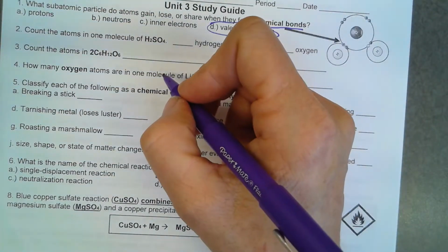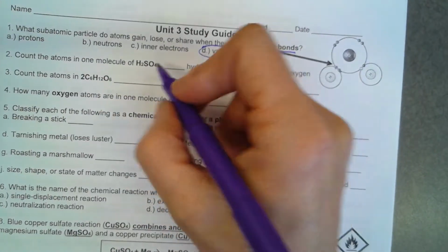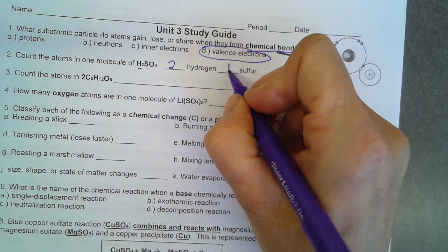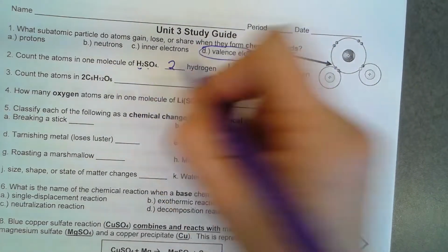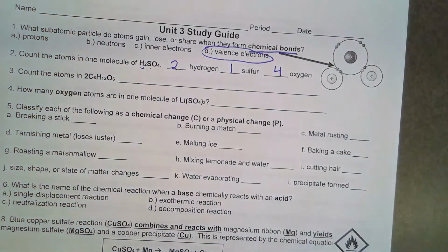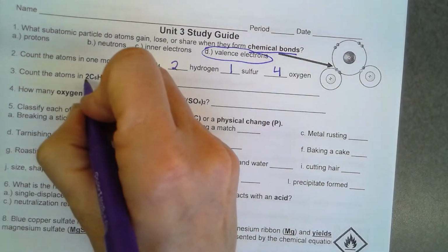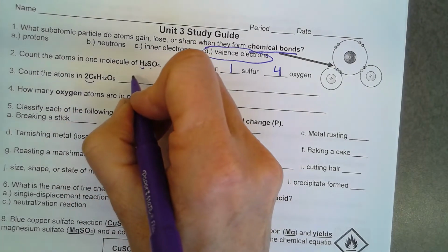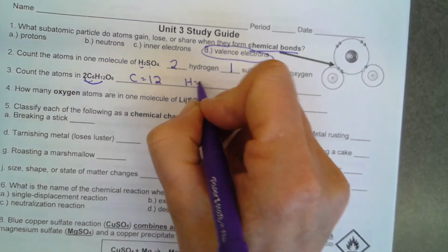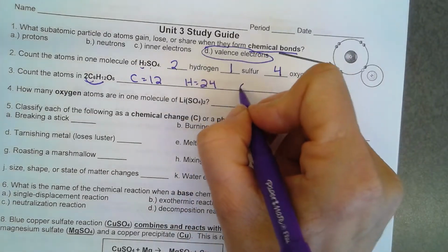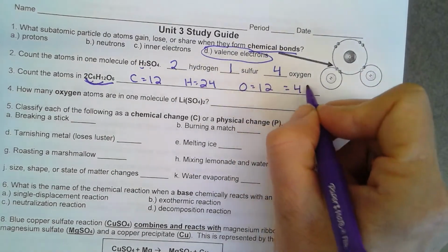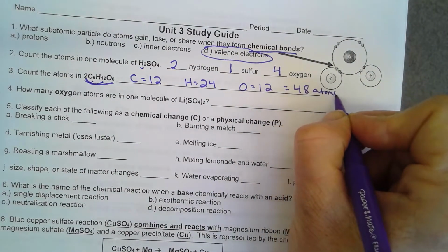Count the atoms in one molecule of hydrogen sulfate. I've got 2 hydrogens. I have 1 sulfur. There's no coefficient, no subscript, and I have 4 oxygens. Count the atoms in 2 molecules of sugar. So this 2 distributes here. I have 12 carbons. I have 24 hydrogens, and I have 12 oxygens for a total of 48 atoms.